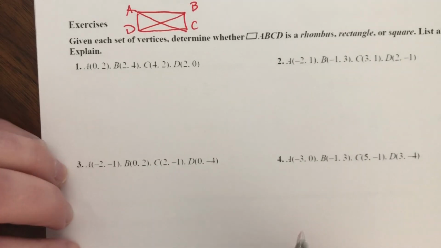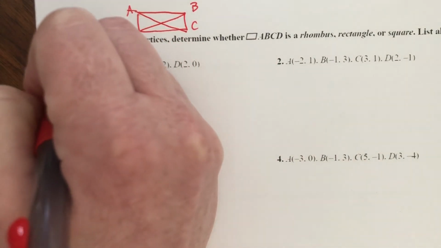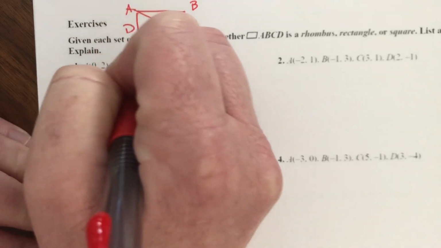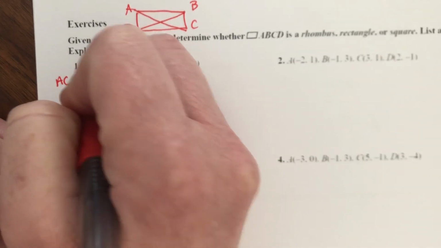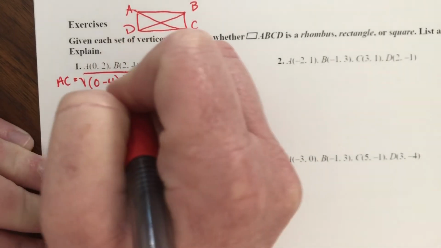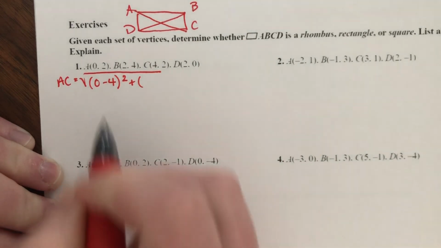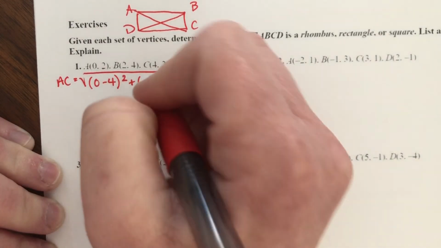And I have to use the distance formula. So I'm going to start with AC. Distance of AC is the square root of x minus x squared. So I'm going to use 0 minus 4 squared. The printing didn't turn out real good here. Plus y minus y squared, 2 minus 2 squared.